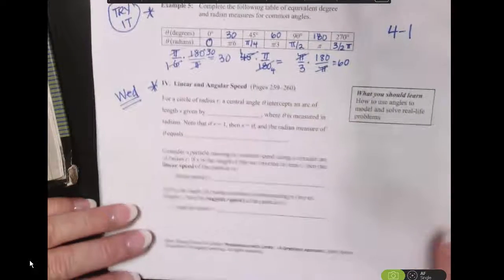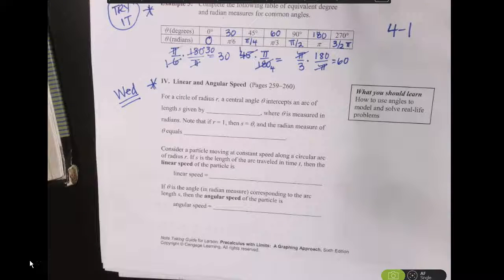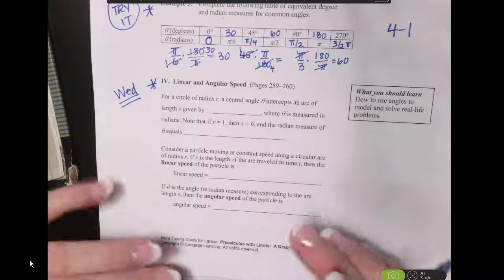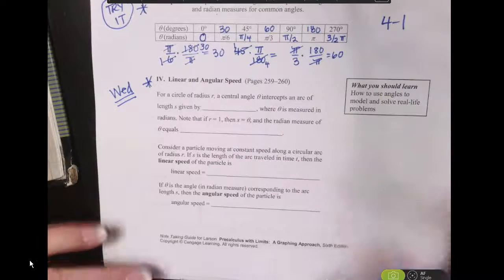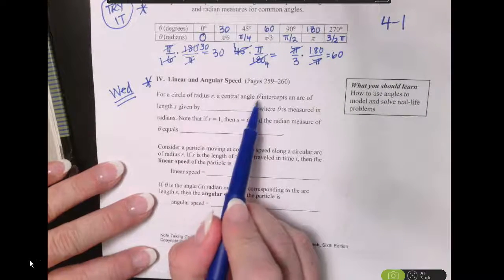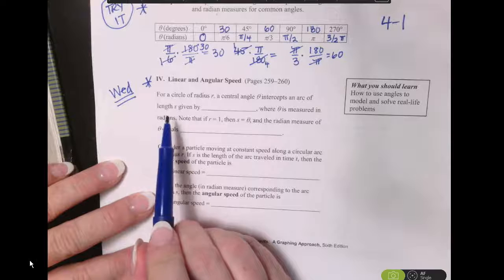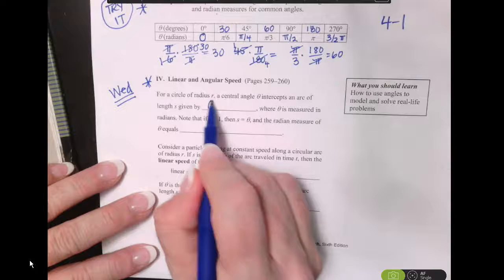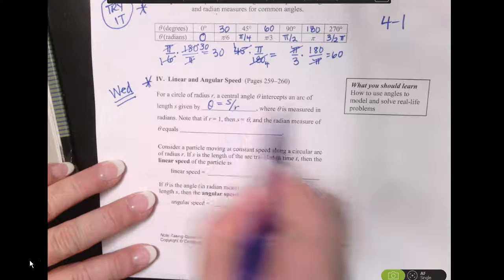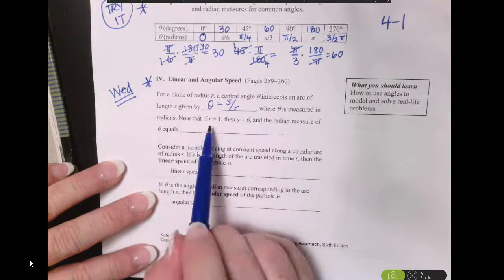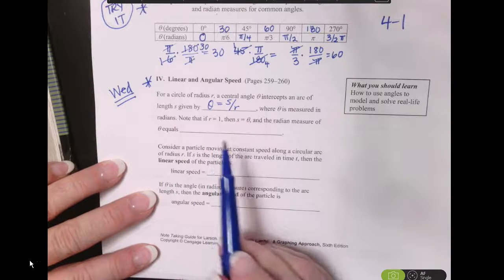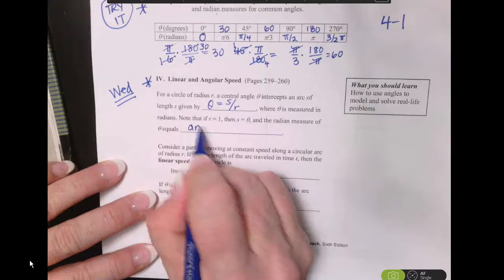Now, when we're looking at linear and angular speed, those are going to be kind of formula driven, and it's going to have to do with arc length. A central angle theta intercepts an arc of length s given by the formula theta equals s over r, where theta is in radians. Now, if the radius is 1, then s equals theta, and the radian measure of theta equals the arc length.